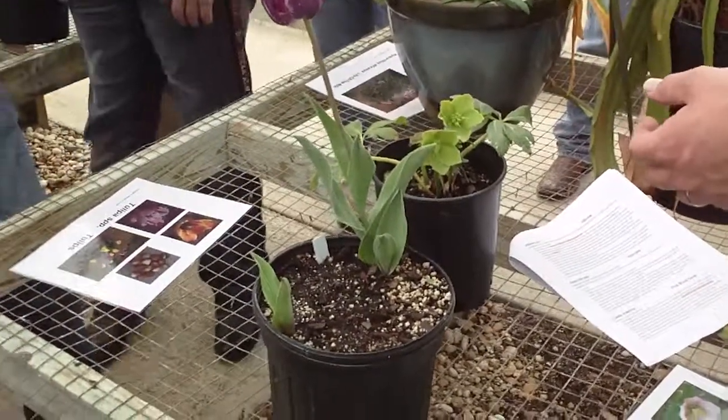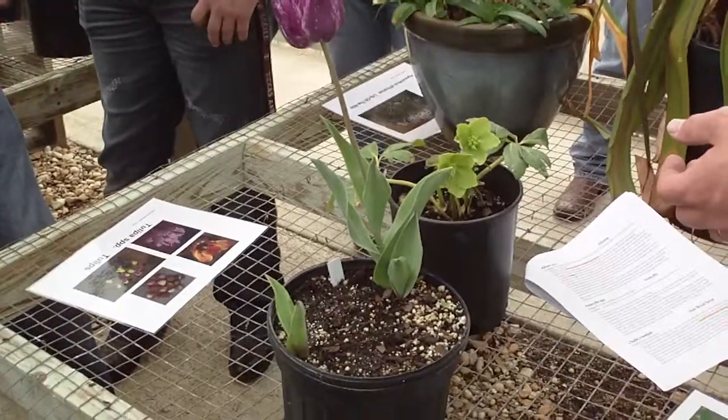Can you pass me that plant right there? That one right there. Yeah.